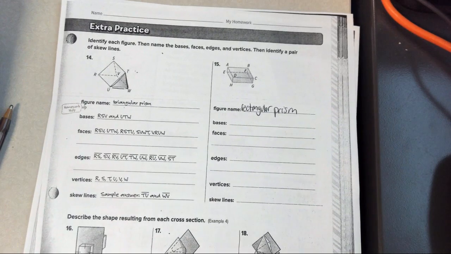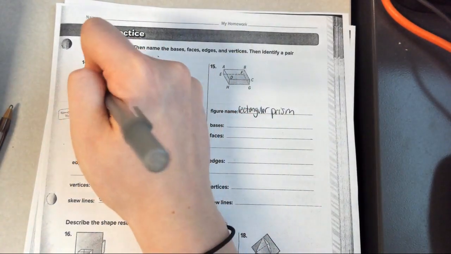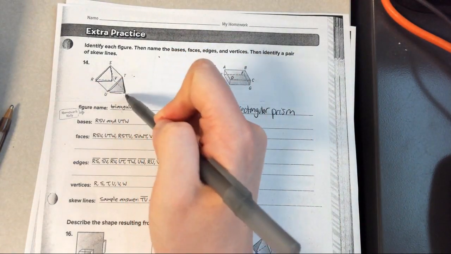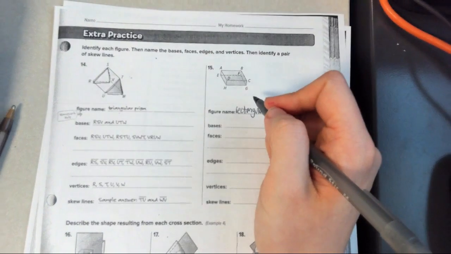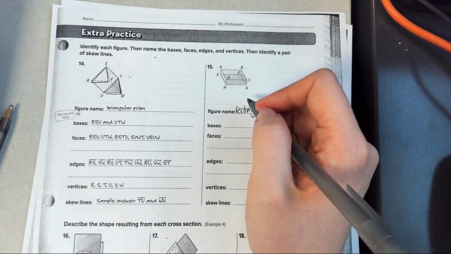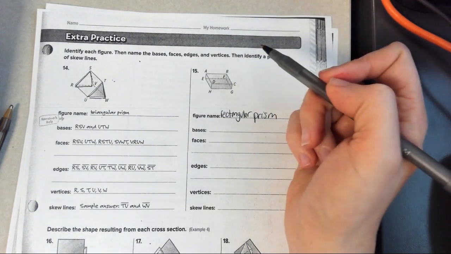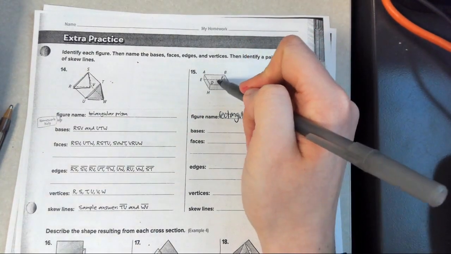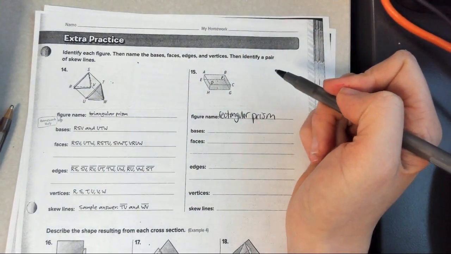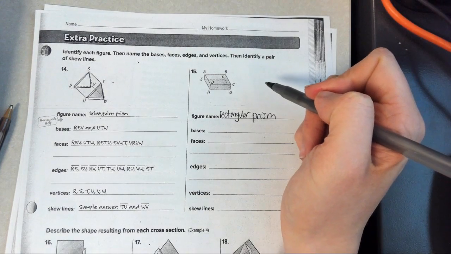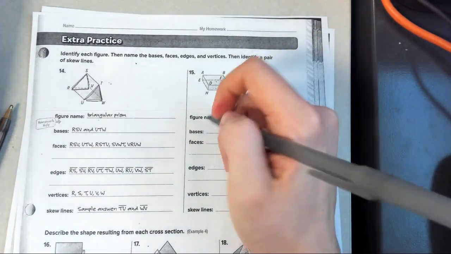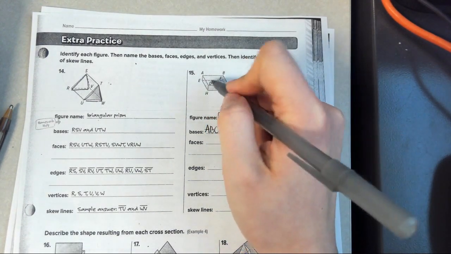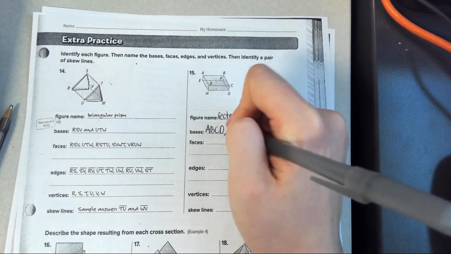The next one, bases. Here we knew our two bases were those two triangles, so they did RSV and UTW. In this case, our bases are going to be made up of rectangles, so we'll need 4 letters. And you can think of this as this classroom. The top and the bottom, so the ceiling and the floor, are two parallel congruent bases. So we'd have A, B, C, D with E, F, G, H.